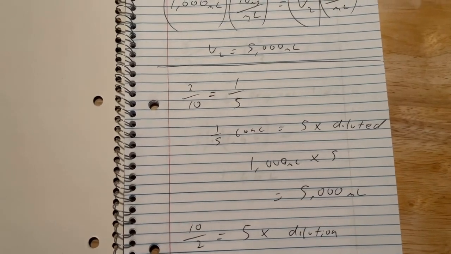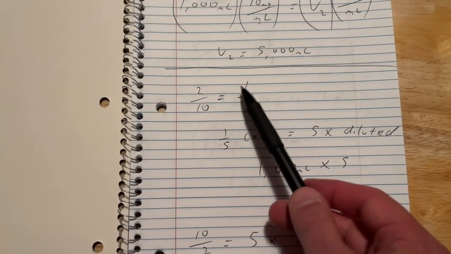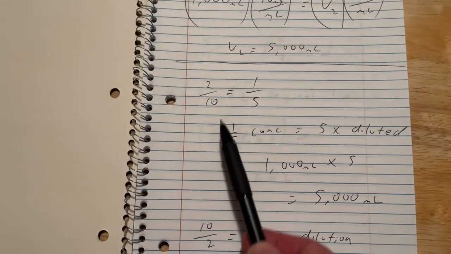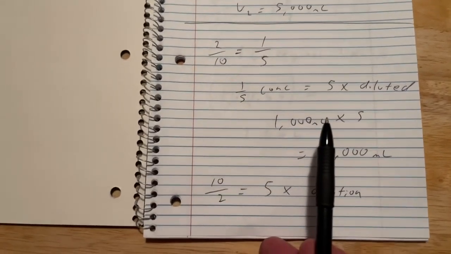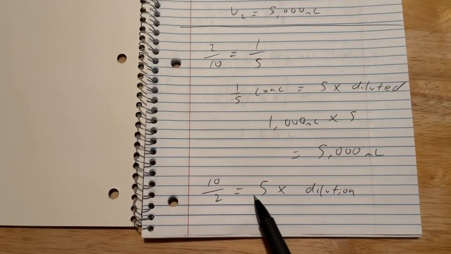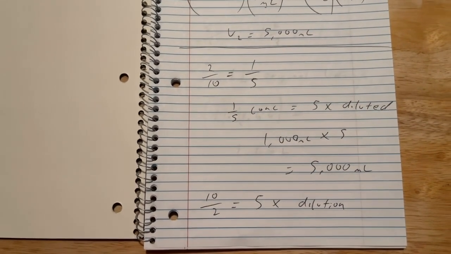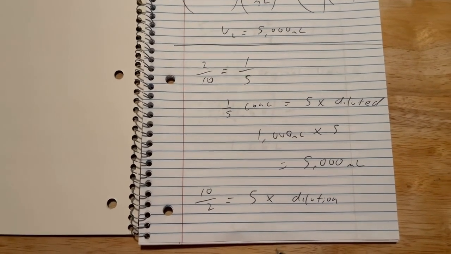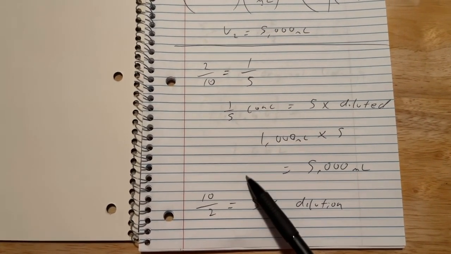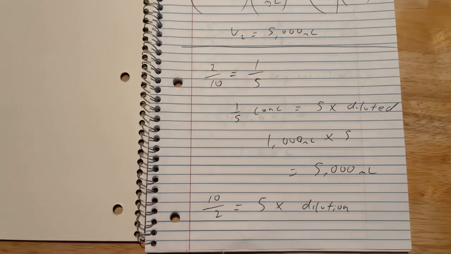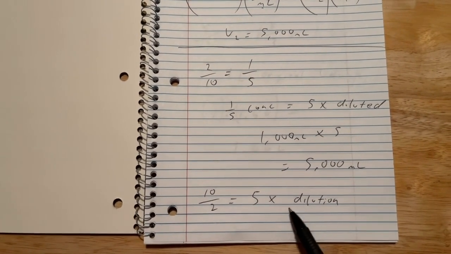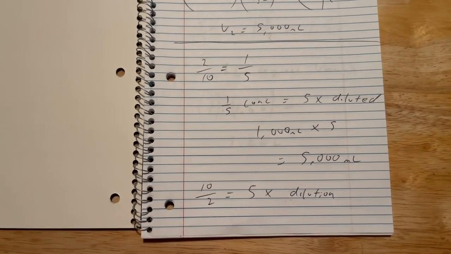Maybe I shouldn't have put the 2 on top of the 10 to be 1/5. Maybe I should have put the 10 on top of the 2. So 10 divided by 2 is 5. That means I have 5 times the dilution. I guess it's good to be able to understand how to do this both ways, just for the logic. But now I want to make this even more complicated.